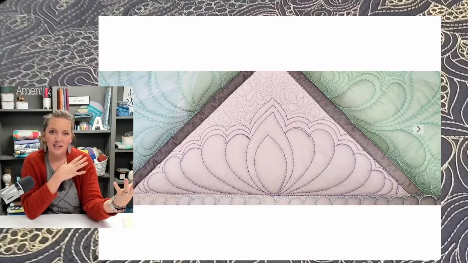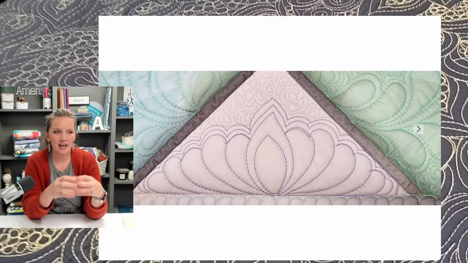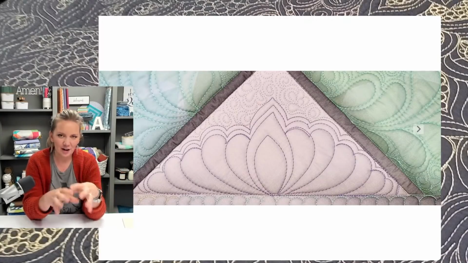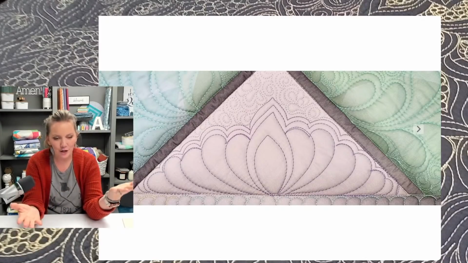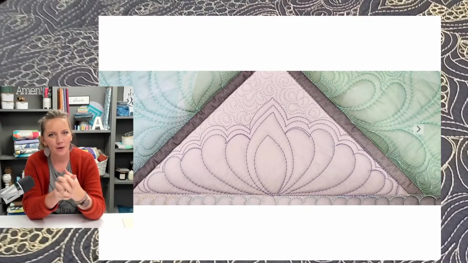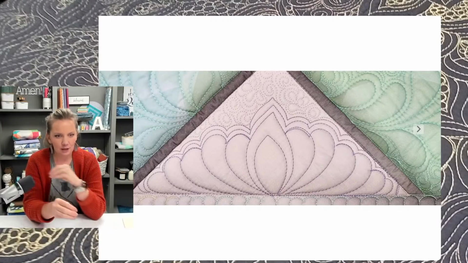Whereas on the other motifs, I'm going to start a new line of quilting. I have to break thread and start a new line. And if you've watched any of my videos, you know I don't love that, but I'll definitely do it for a motif because I want to make sure it's exactly where I want it.